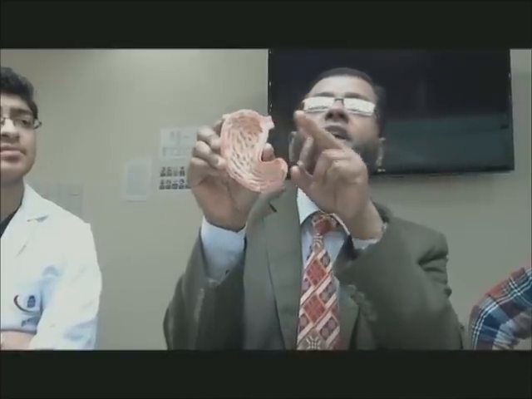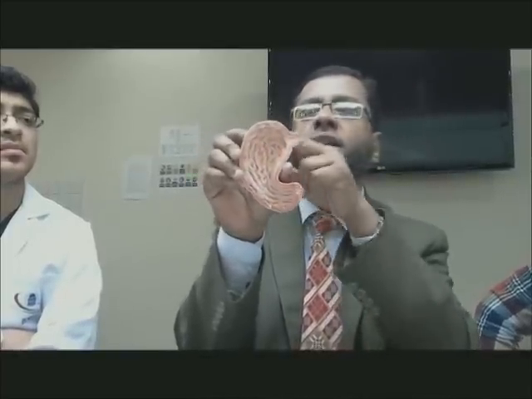Between the cardia and the pyloric end lie two structures: a dome-shaped thing which is called the fundus, and below the fundus is the body, and here is the antrum. The most important thing closely related to it is the fundus, in which the gases will accumulate, and the rest of the area is occupied by the food material.